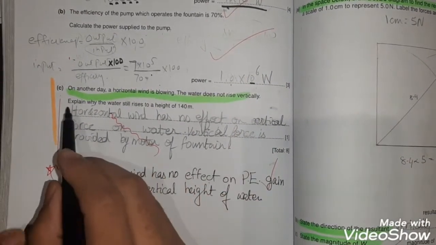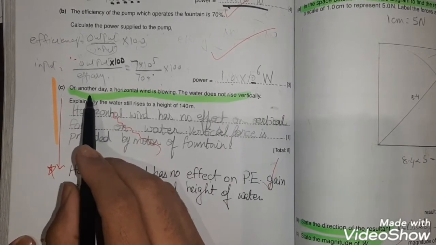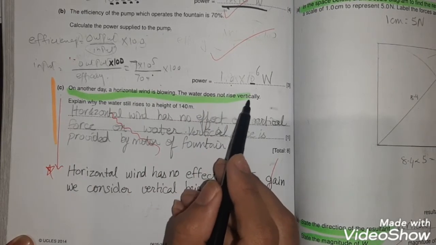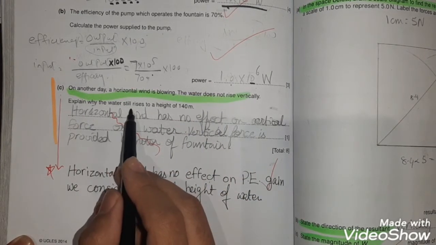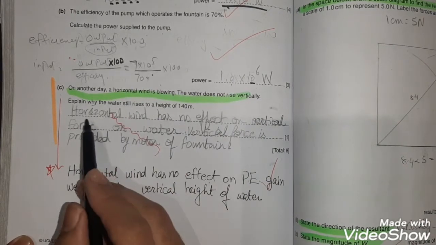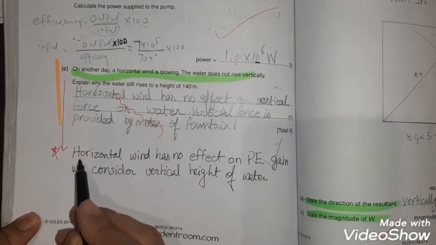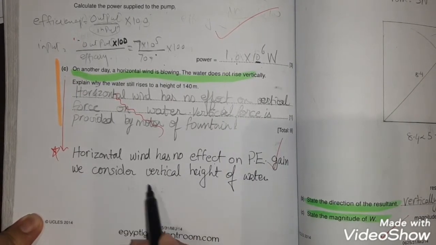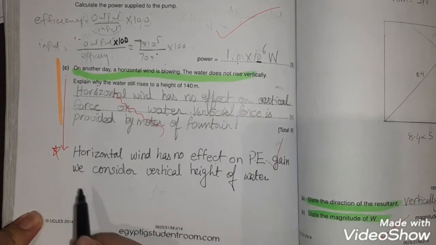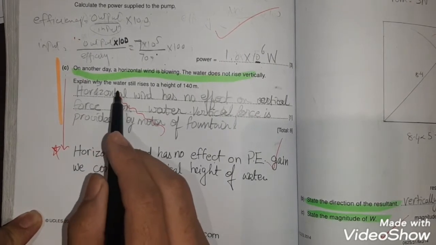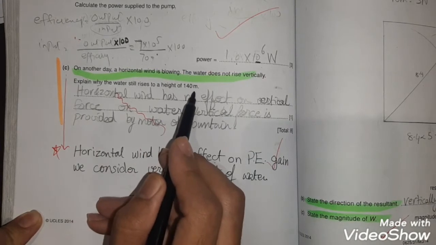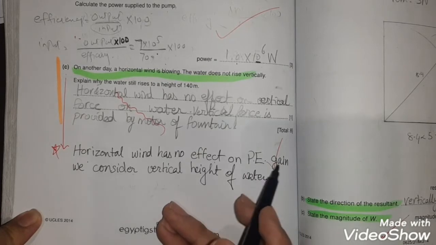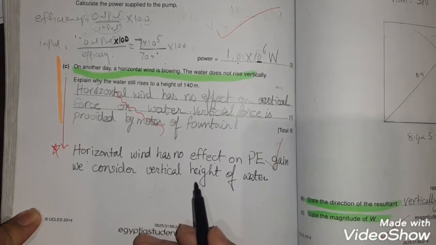Then question C states, on another day a horizontal wind is blowing. The water still rises vertically. Explain why the water still rises to the height of 140 meters. So the correct answer is the horizontal wind has no effect on potential energy gain. We consider the vertical height of the water. So the water still rises to the height of 140 because the horizontal wind has no effect on PE, potential energy gain; we consider the vertical height of the water.